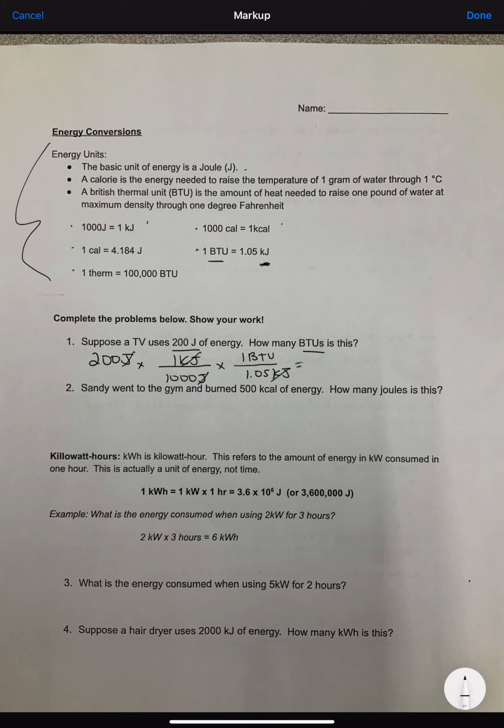So the way you're going to put this into your calculator is going to look similar to 200 times 1 times 1 divided by 1,000 times 1.05. You need to make sure that you're putting enough parentheses in, or it will divide by the wrong thing and you'll get the incorrect answer. So when I put this into my calculator, I'm going to get 0.19 BTUs, and that is my final answer.